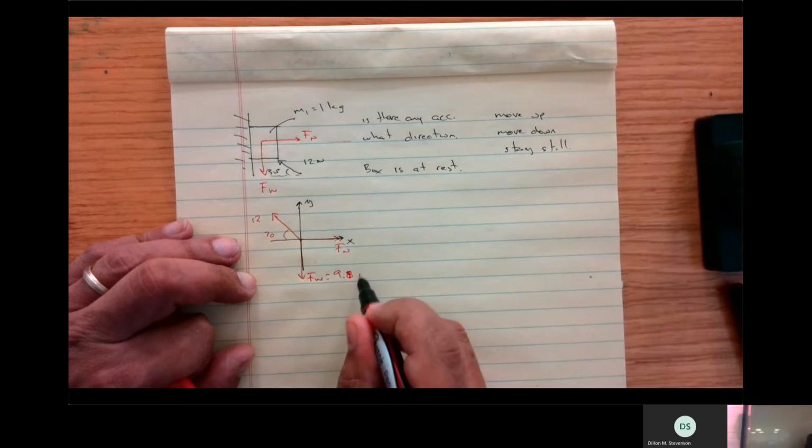In addition to this, I'm going to have friction. And I don't know what direction friction is going to be, because I don't know if the box is moving up or down. In general, if there is a force or a variable whose direction I don't know and I need to make a guess, it is convenient to assume that that variable is positive.